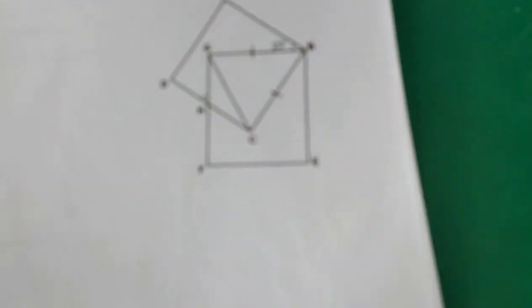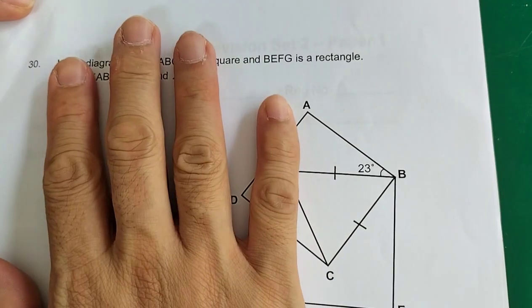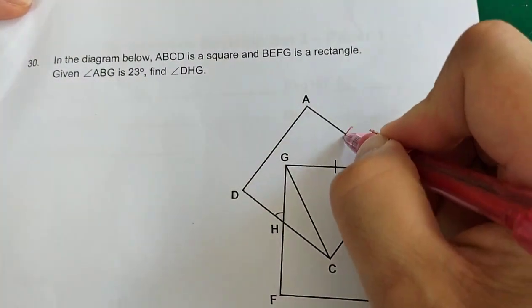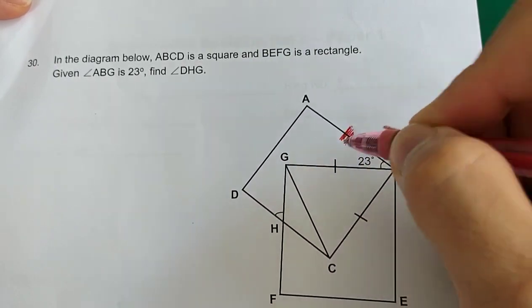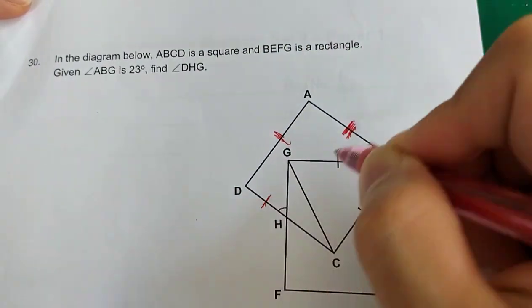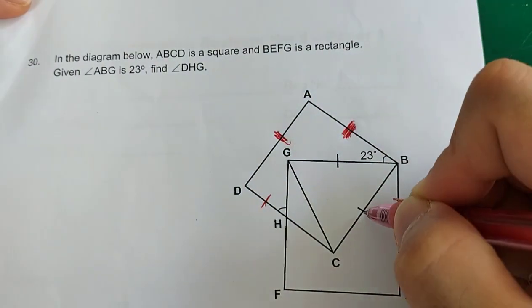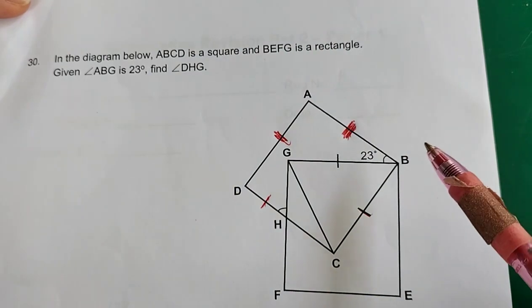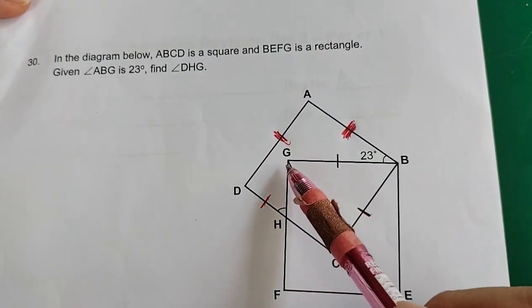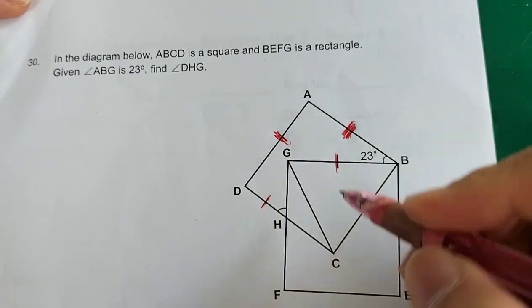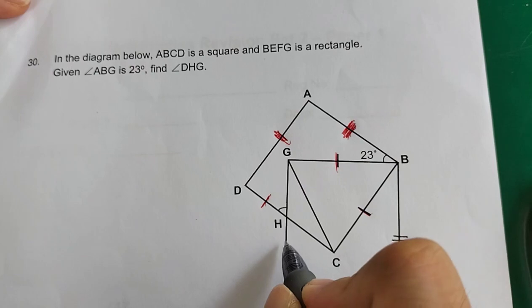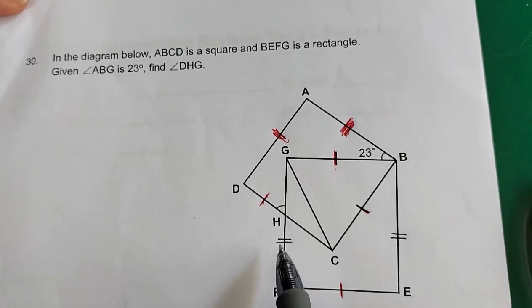Last question. Right, in the diagram below, ABCD is a square. Square means toothpicks. Toothpicks, toothpicks. Okay, those in my class only will know what are toothpicks. I call this thing toothpicks. And BEFG is a rectangle. So it looks like a square, but it's not. BEFG is a rectangle. If this is a toothpick, this is also one of the toothpicks here. These two lines are equal, but I use double strokes to show.